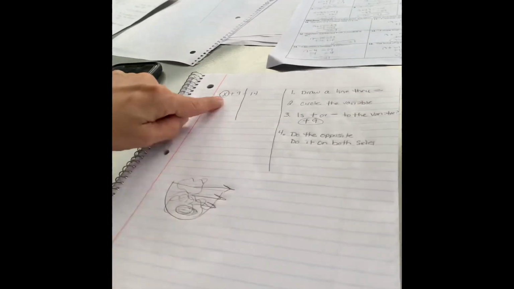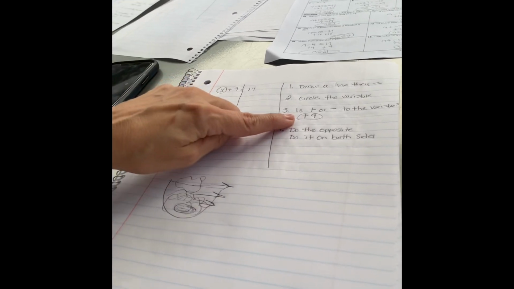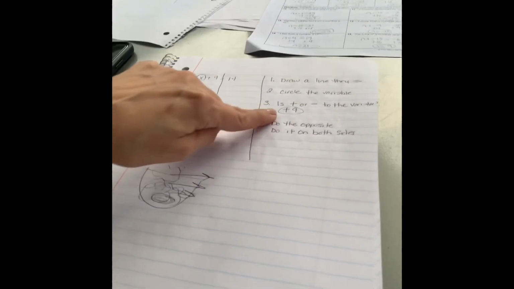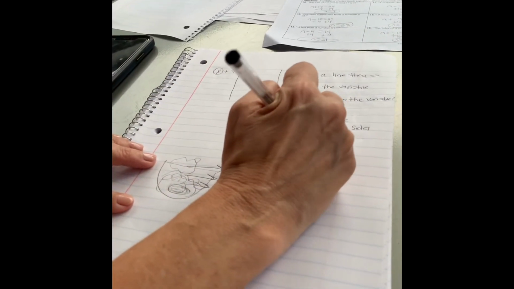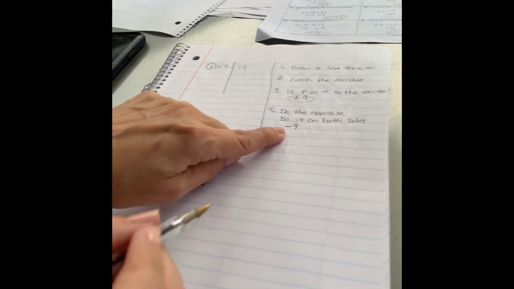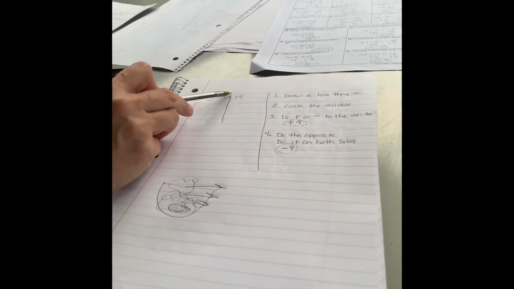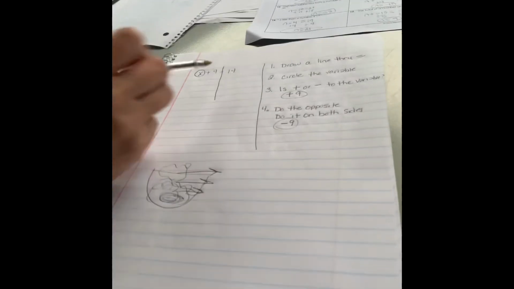So we have this x has had 9 added to it. What's the opposite function besides adding 9? From adding 9, it's subtracting 9. So we're going to subtract 9, but we're going to do it on both sides. And that's what the line down the middle is, making sure that we're doing it on both sides.